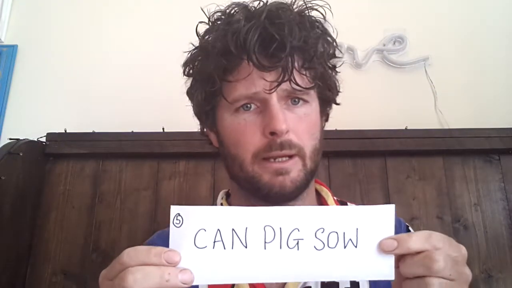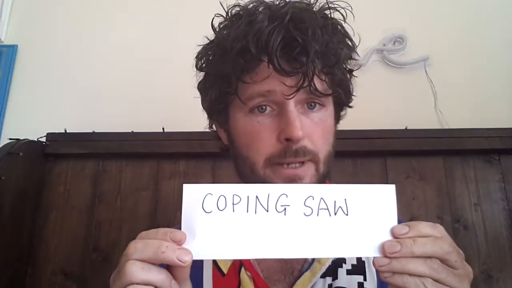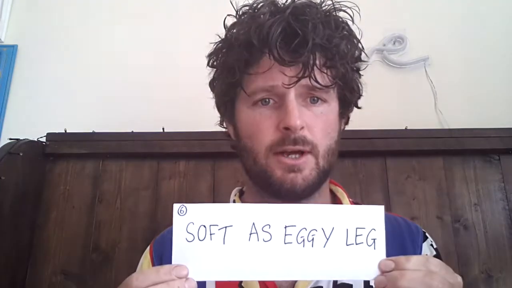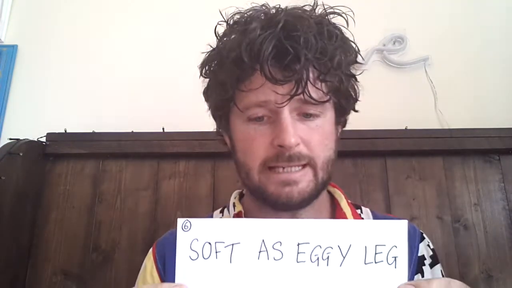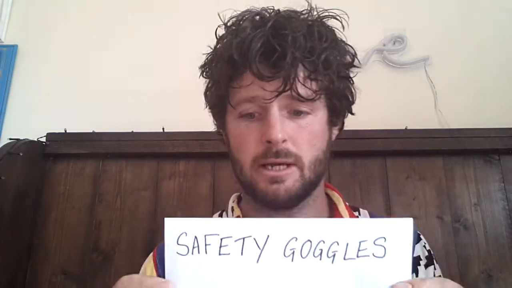Number 5. Can pigs sew, we wonder? Well, can pigs sew was coping saw. Number 6. Soft as eggy leg was a vital piece of PPE, personal protective equipment, and that's your safety goggles. Safety goggles for soft as eggy leg.